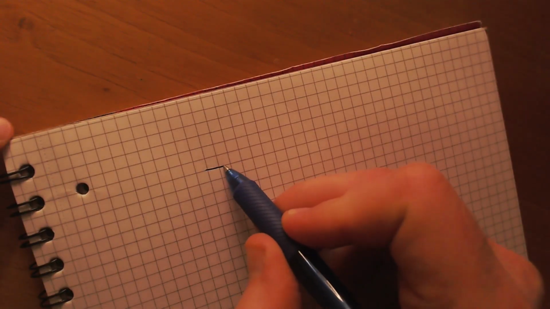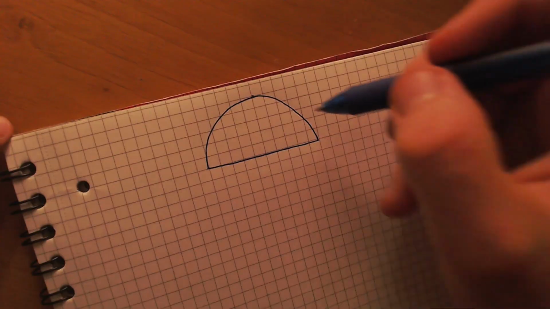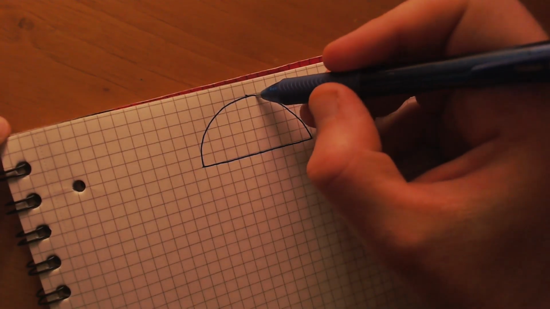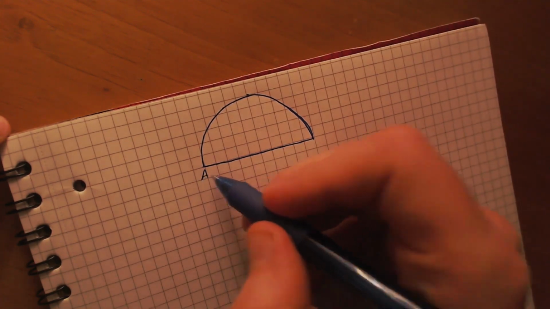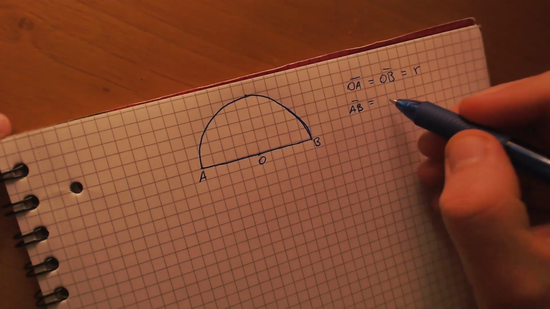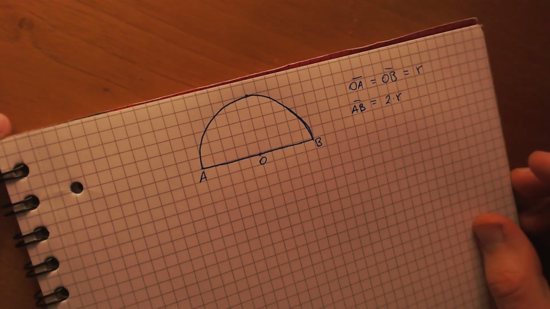So in this problem we have basically a semi-circumference, so I'm going to draw it. Okay, so more or less this is our semi-circumference. And we have points A and B, so we know that the length of AB will be 2 times R.